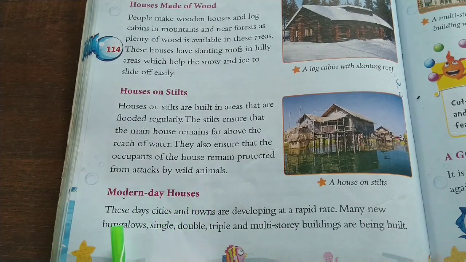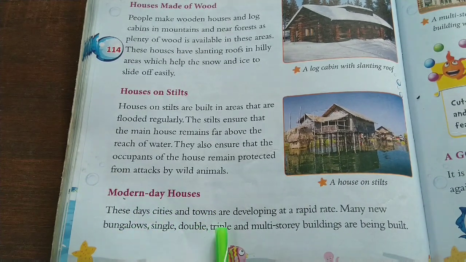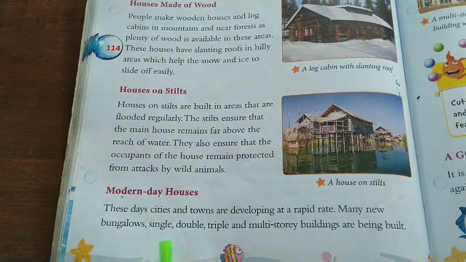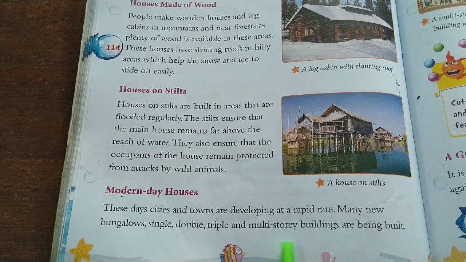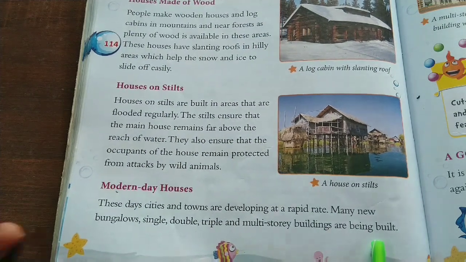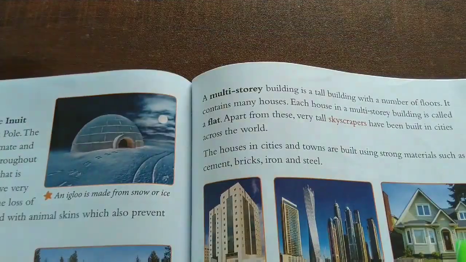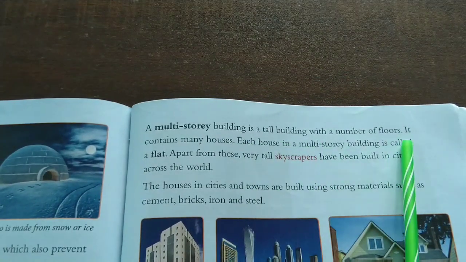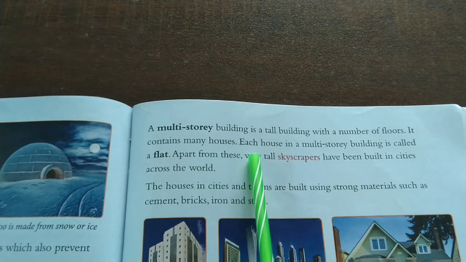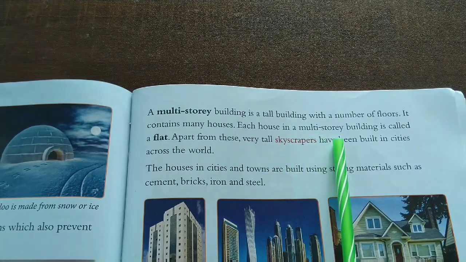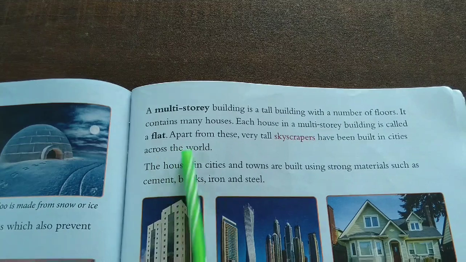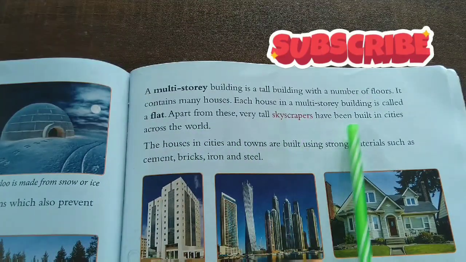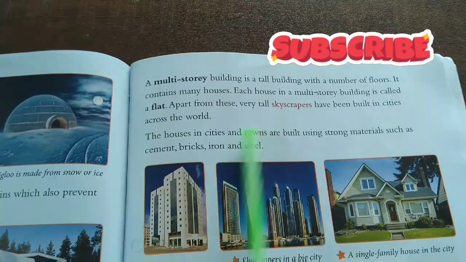Modern day houses. These days, cities and towns are developing at a rapid rate. Many new bungalows, single, double, triple and multi-story buildings are being built. A multi-story building is a tall building with a number of floors. It contains many houses. Each house in a multi-story building is called a flat. Apart from these, very tall skyscrapers have been built in cities across the world.